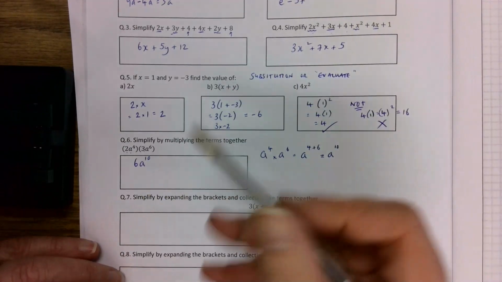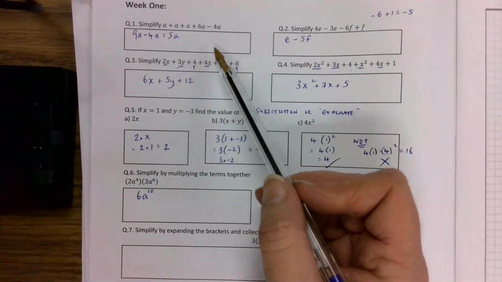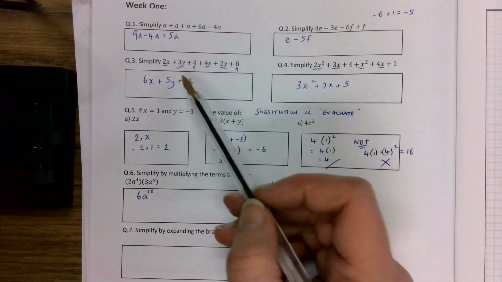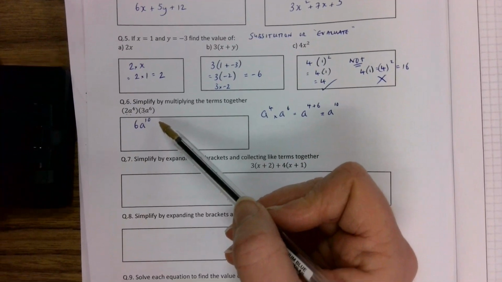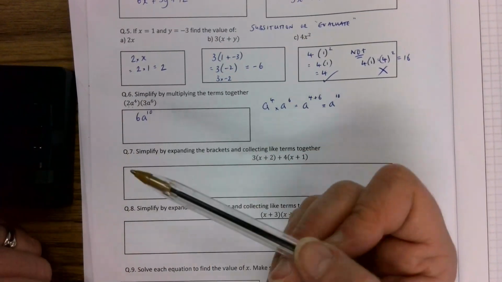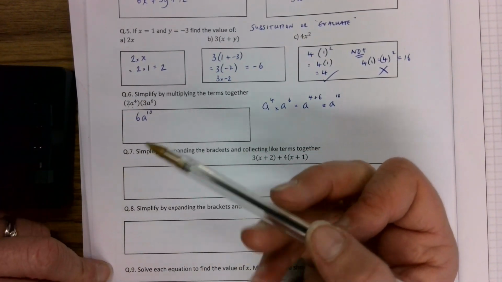So when I added terms together, I didn't change the powers. The powers all stayed as they were. But when I multiply terms together, I add the little numbers, the index numbers. I add the powers. Okay?